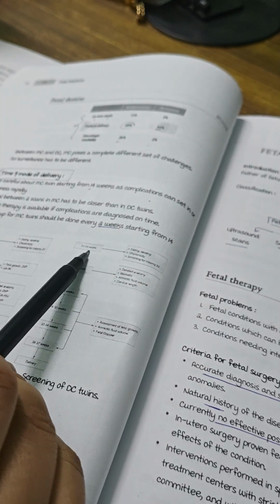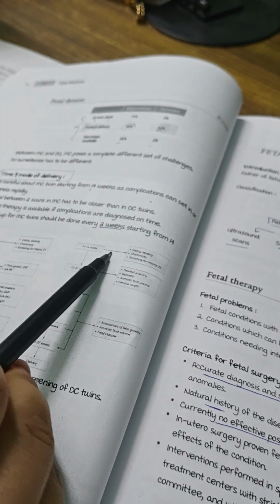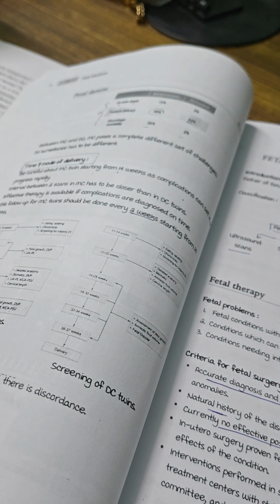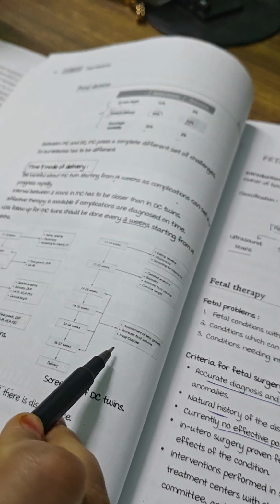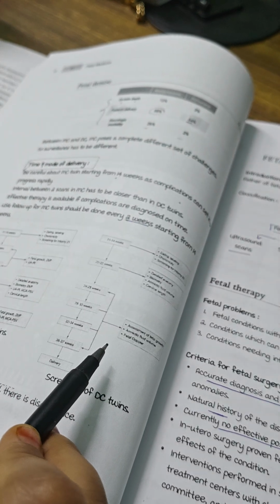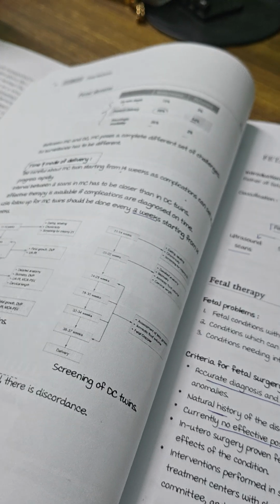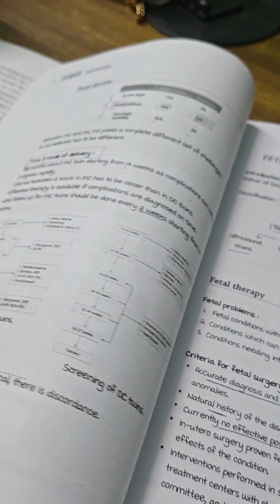While in dichorionic twin, we first do the 11 to 14 week scan followed by a level 2 scan, and then a scan is done every 4 weeks to assess the AFI and the fetal weight and other fetal Dopplers if needed. And then we deliver after 37 weeks of gestation. Here, delivery timings are also different.